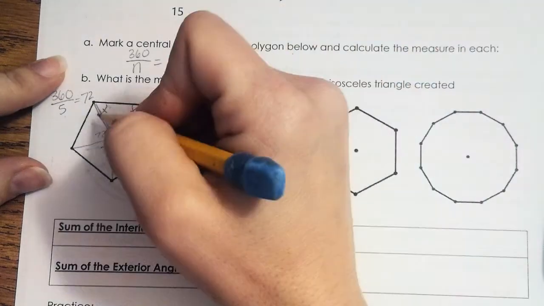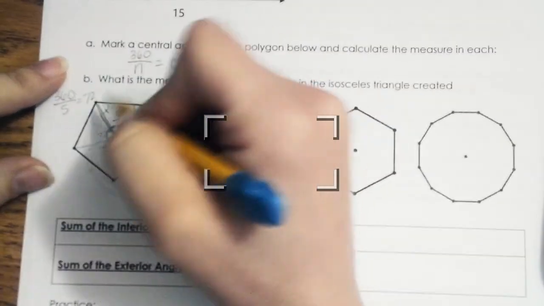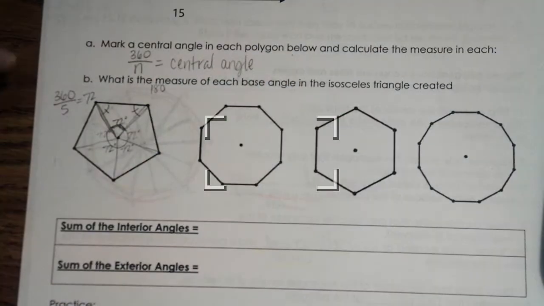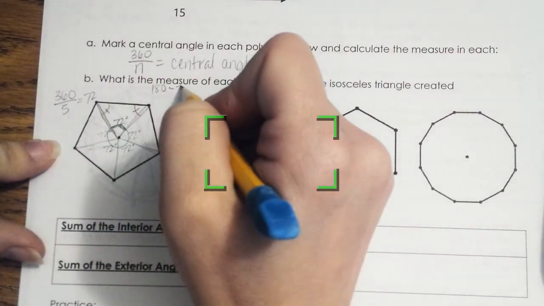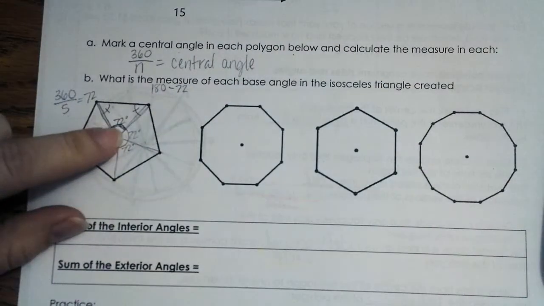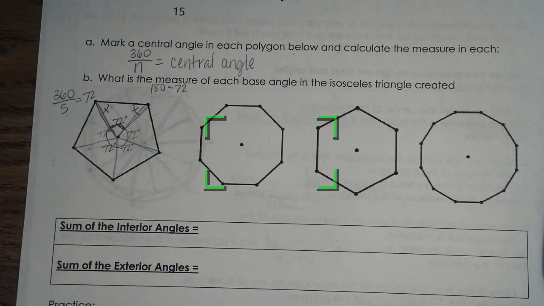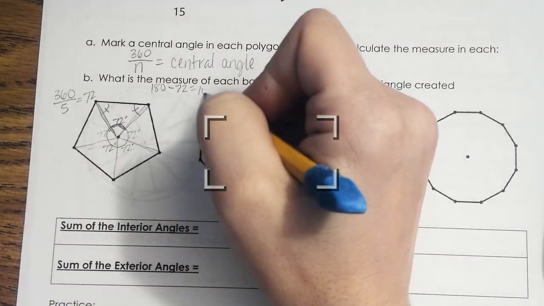So that means if we start with 180 degrees, 180 degrees in a triangle, 72 degrees are used by this angle here. How many degrees are left to work with? 180 minus 72 is 108. I probably should have known that without punching it in the calculator.